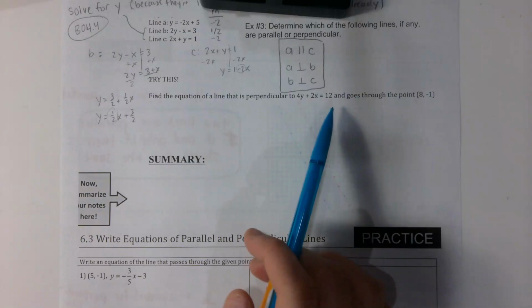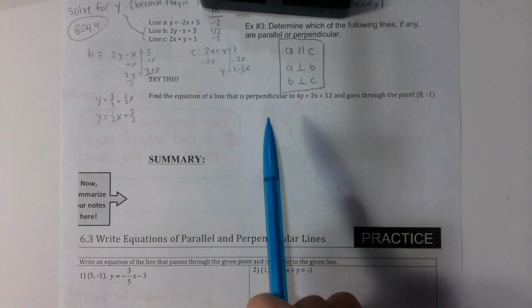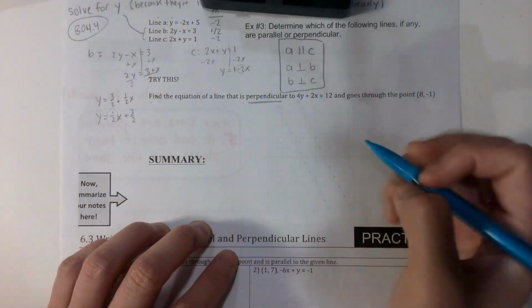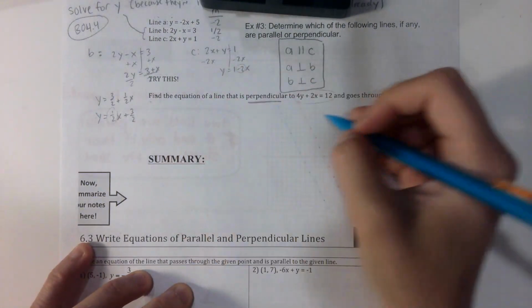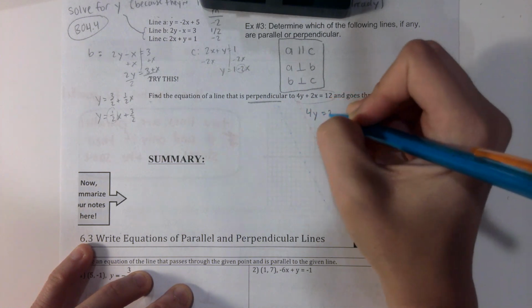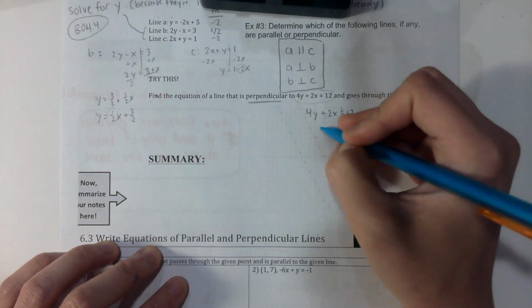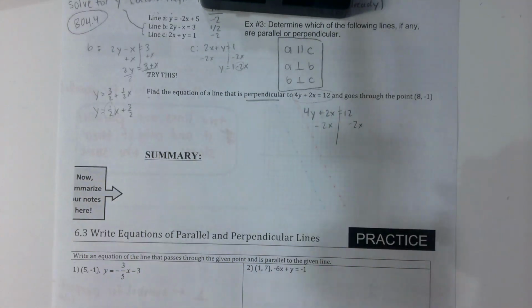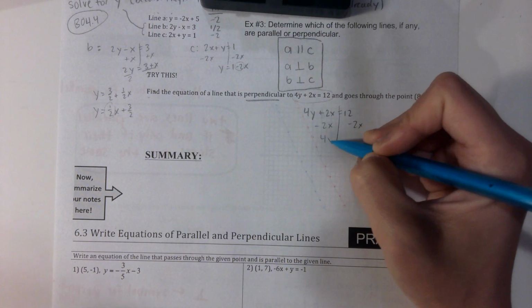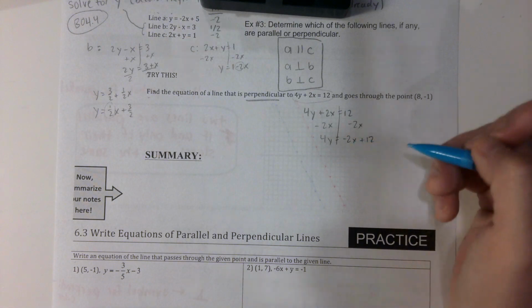All right, last example. I'd like you to pause the video and try this and then check and see if you got it right. Okay, so we are looking for a line perpendicular to this equation, and this is not in slope-intercept form, so we have to put it in slope-intercept form first. So we have 4y plus 2x equals 12. We minus 2x because we're trying to get y by itself, right? Y is a loner. Y doesn't want to be by anybody, so 2x is going to go away.